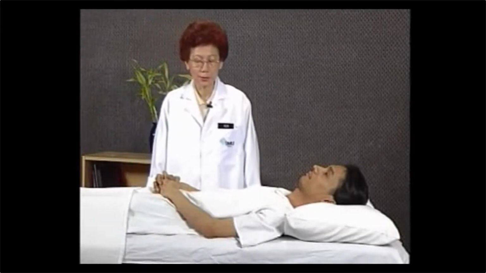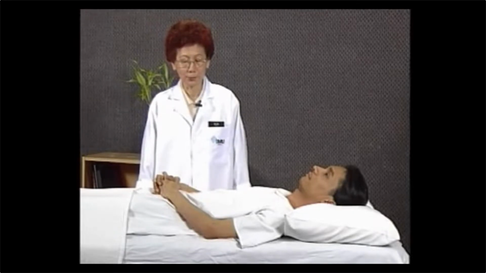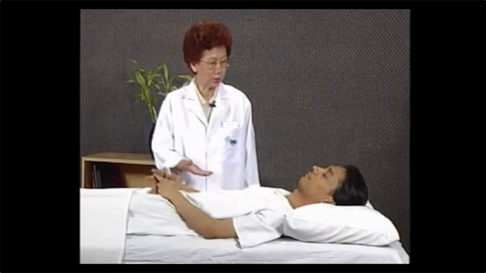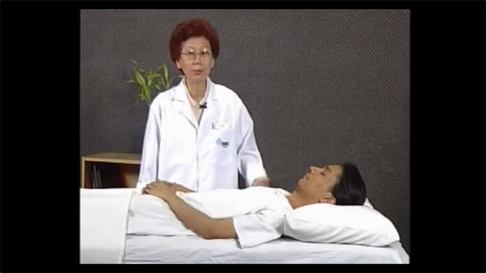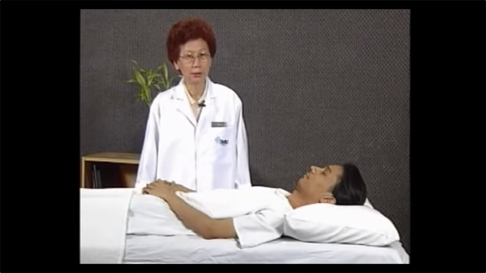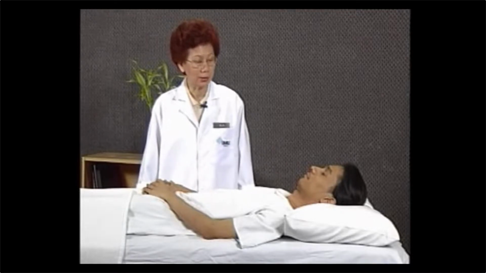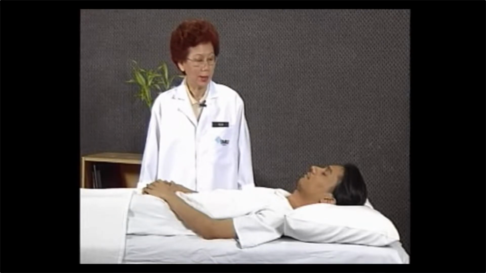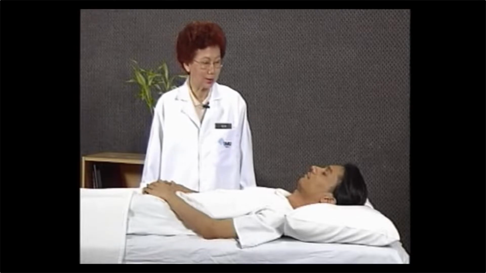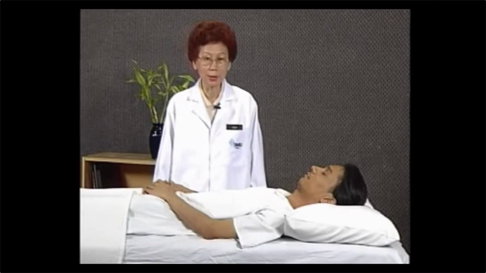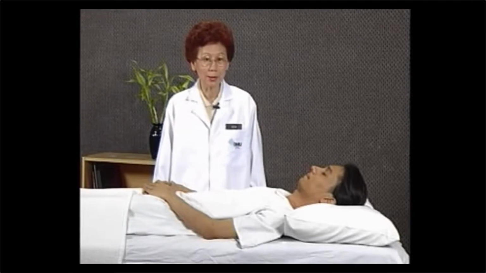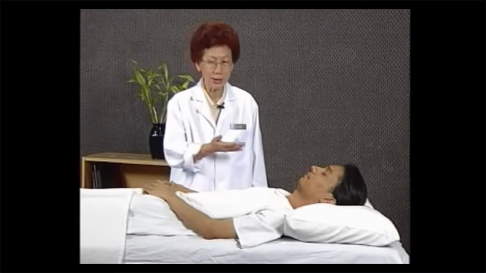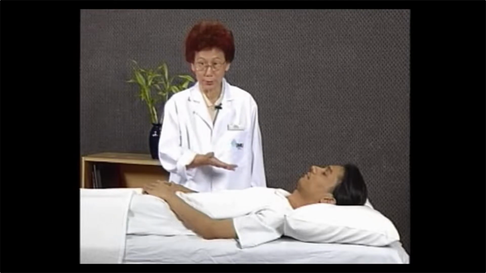So the first part of the examination of the abdominal system will start with general examination. We will have a look at the patient and see what his body build is, whether he's very obese or undernourished. We also have to look at his nutritional status, as well as his hydration status. We'll go into more detail later, looking at his eyes, lips and skin turgor for hydration status.